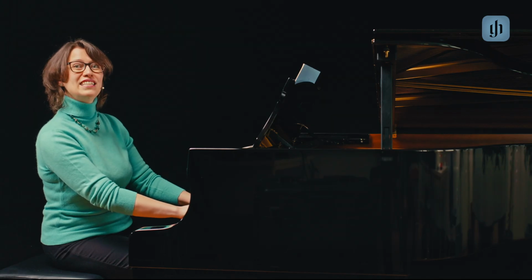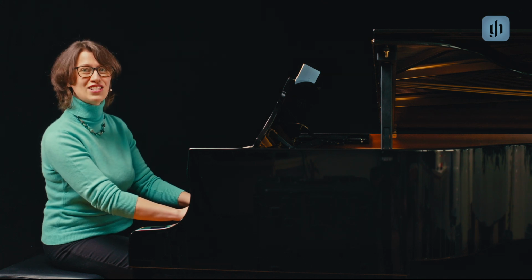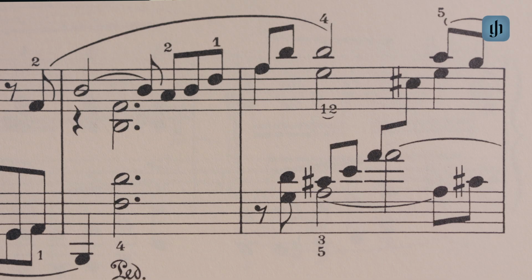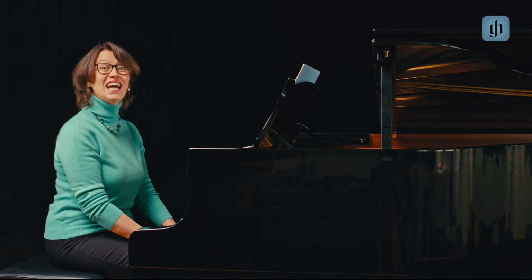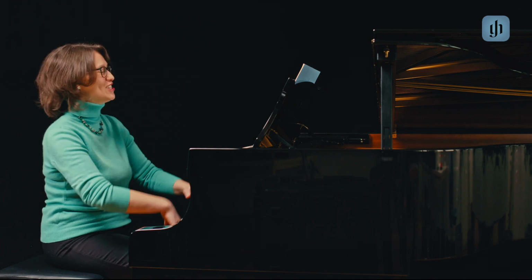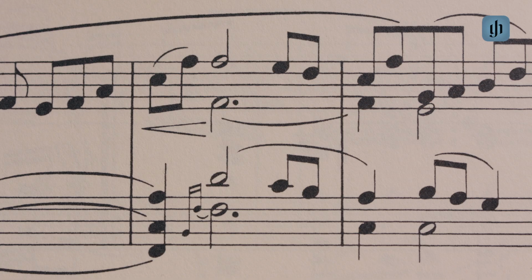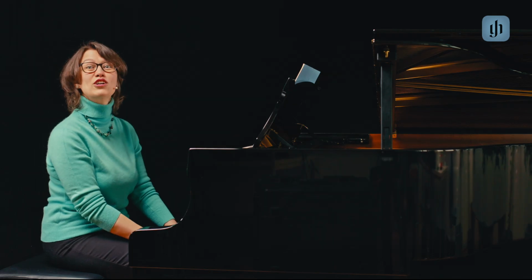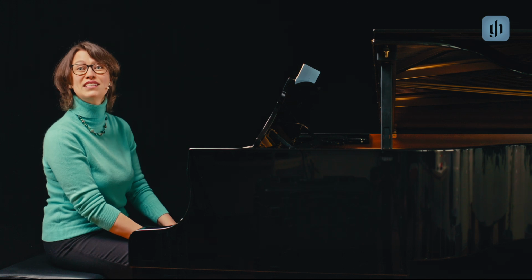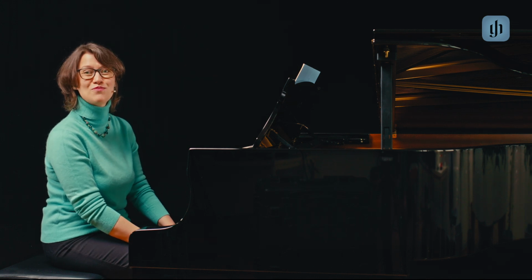Bar 14, the climax of the whole composition, very desperate. Bar 18, B flat major again. And in bar 22, maybe the most intimate sound of the whole composition.